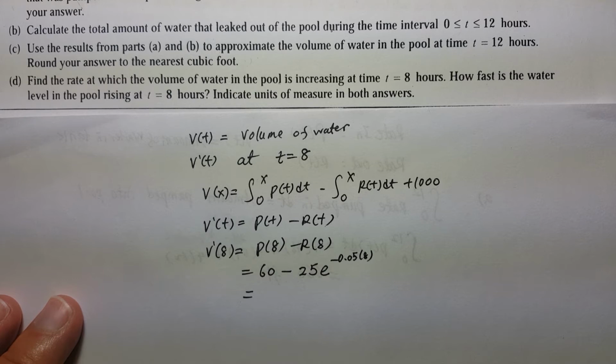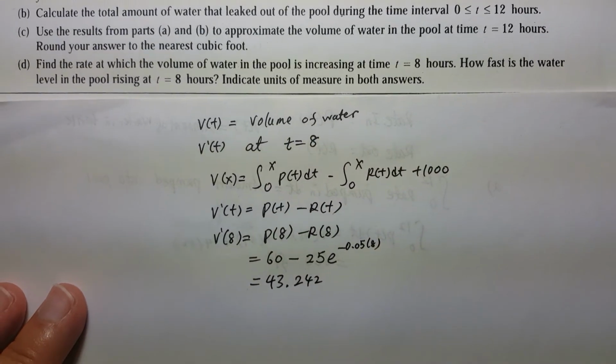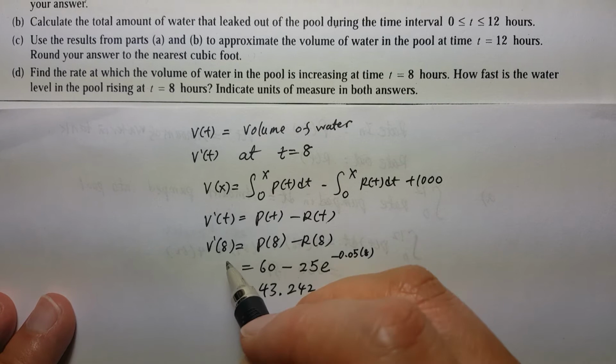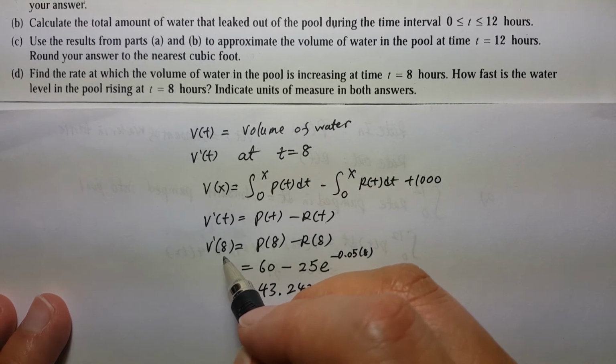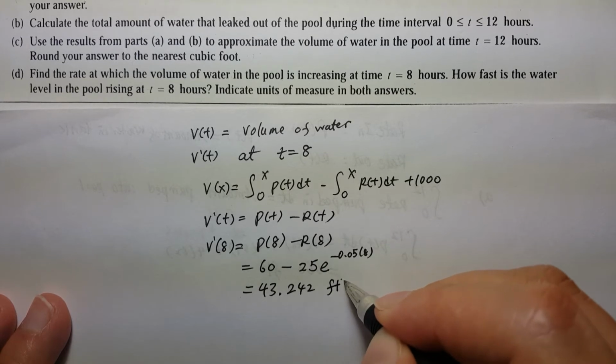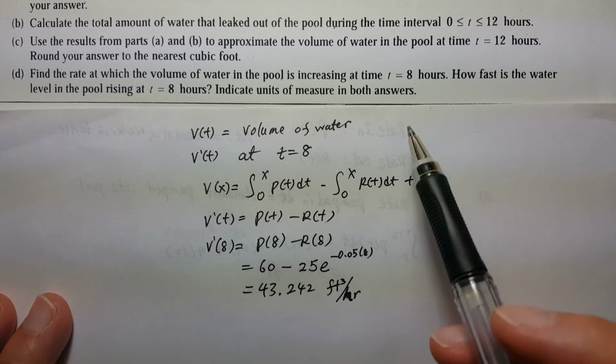So we got 43.242. Now that will be the rate of the volume at t equal to 8, per hour, so cubic feet per hour.